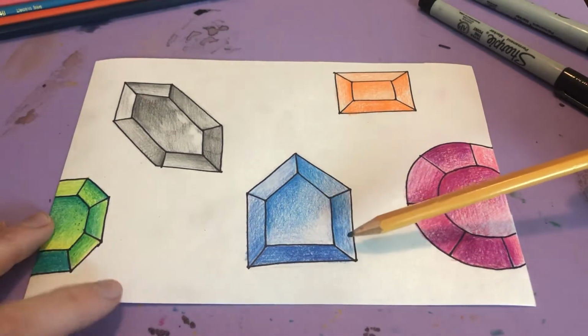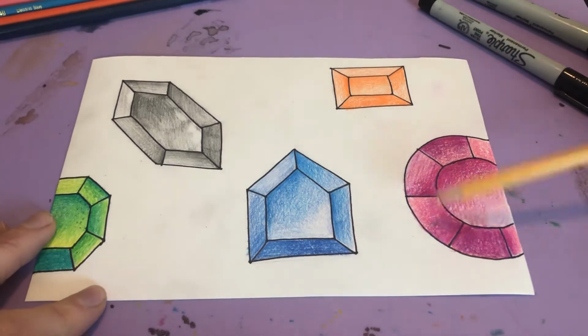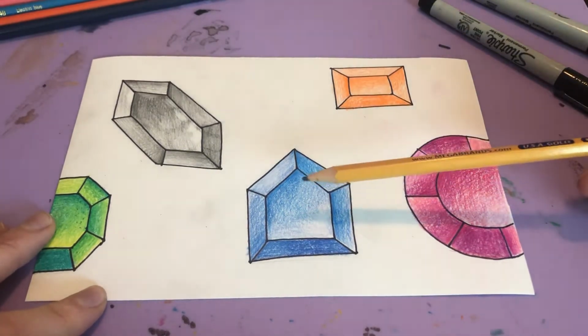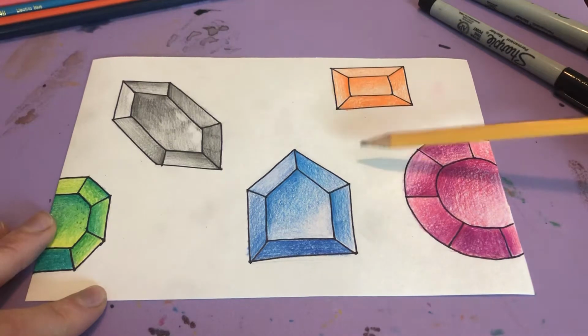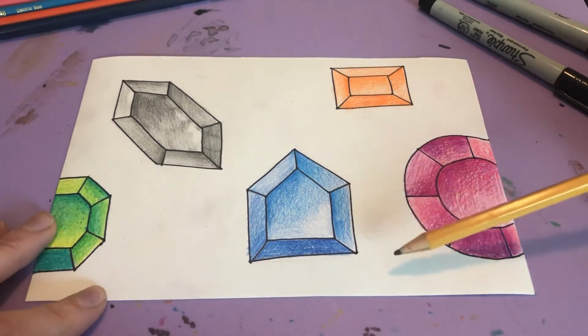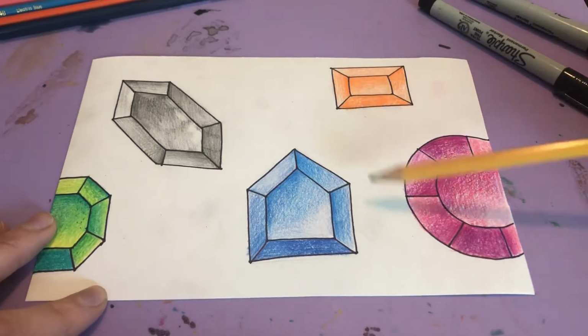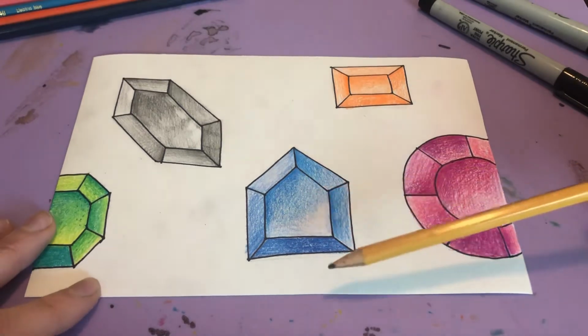Now in this way, I go over the difference between geometric and organic shapes. So our gemstones are going to be geometric, where our background I haven't done yet, but I'm going to show you that, and it's going to be more organic and free form. But we're going to stick with a little bit more line for the background to review last week's element of art.